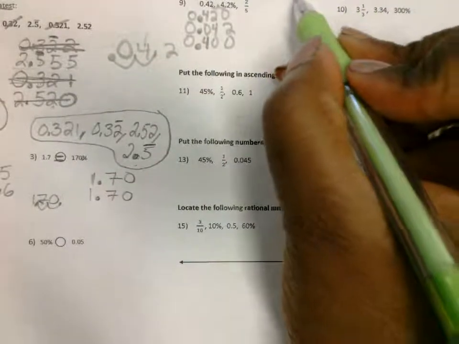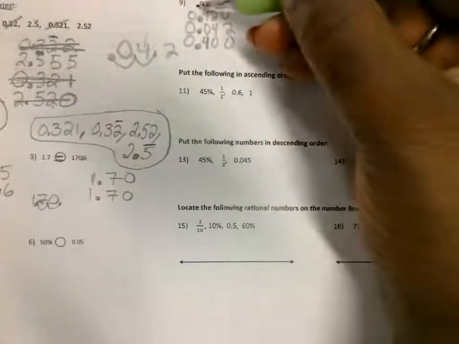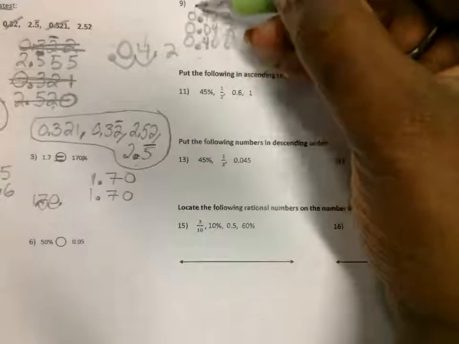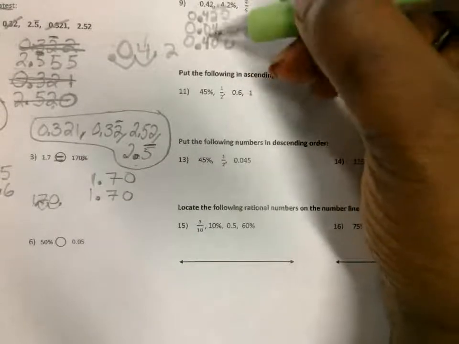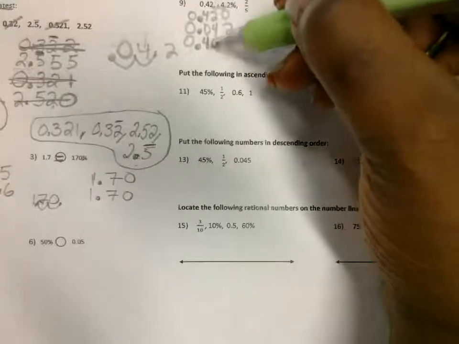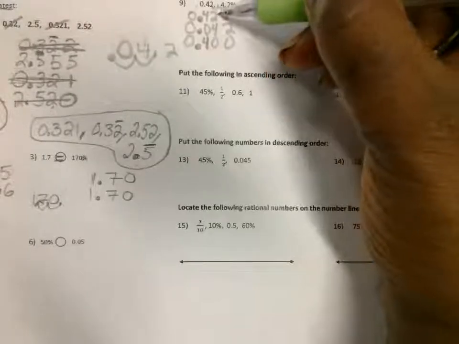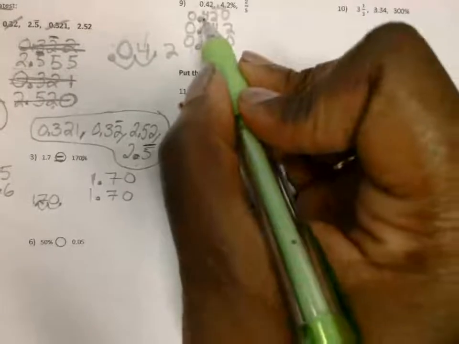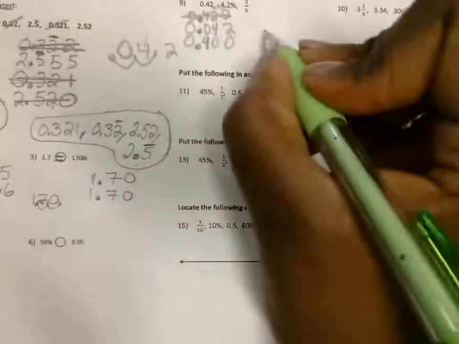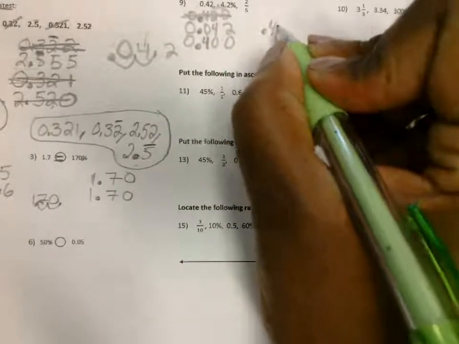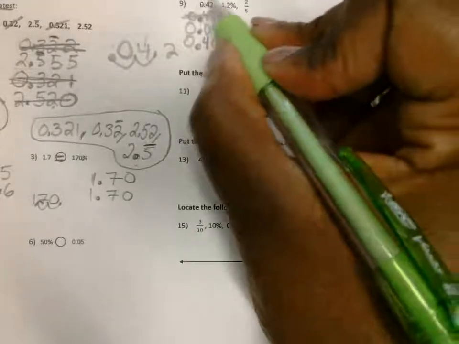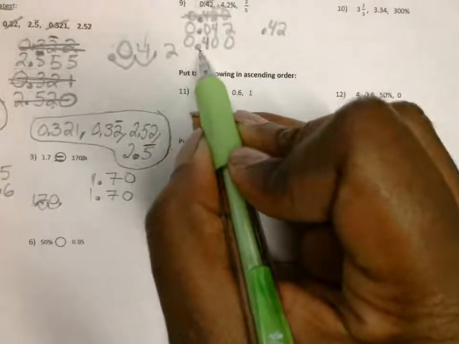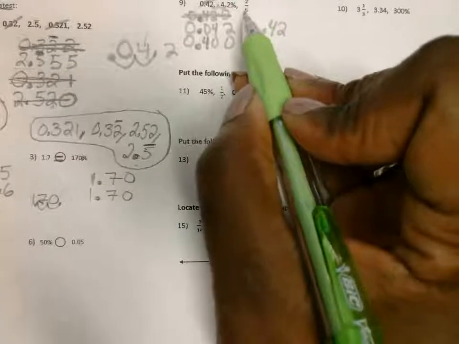I'm going from greatest, the biggest, to the smallest. All these are the same. Next column, 4 is the biggest. So look at the first and the last number. The next column, 2 is the largest between 2 and 0. So this first number is first. It's the largest. 0.42 is the largest. The next to the largest is 0.4, which is 2 over 5.